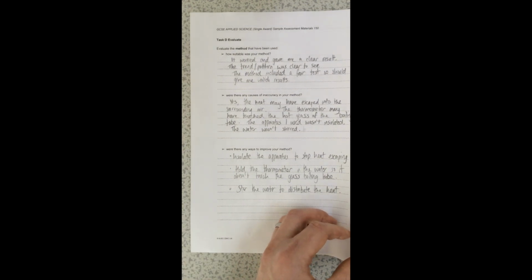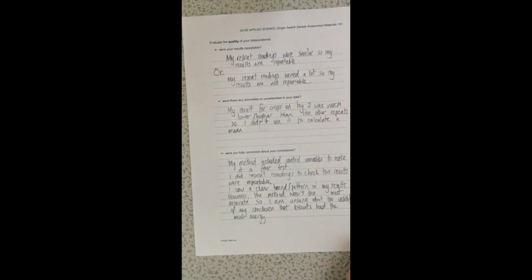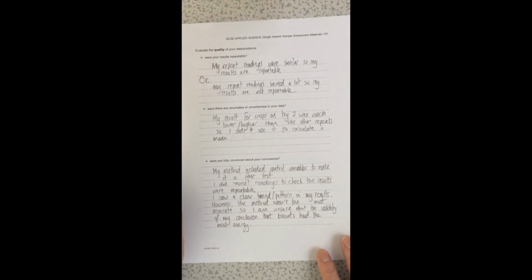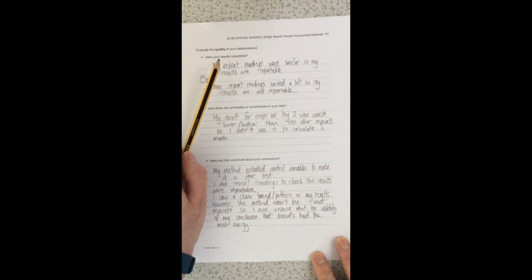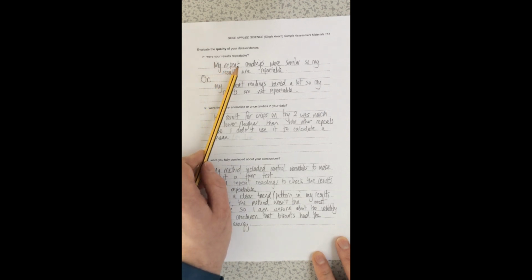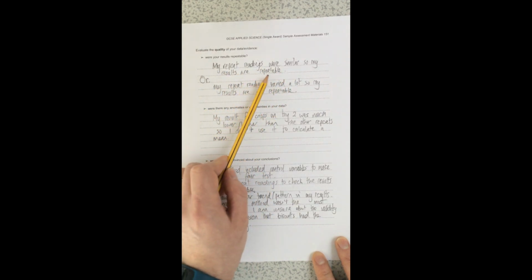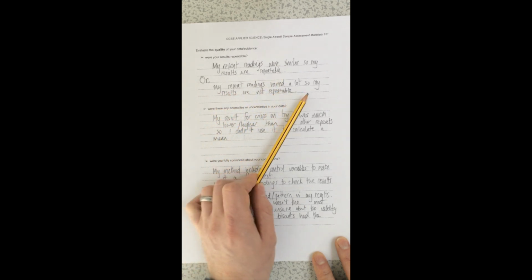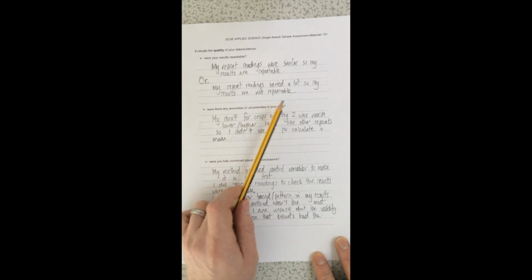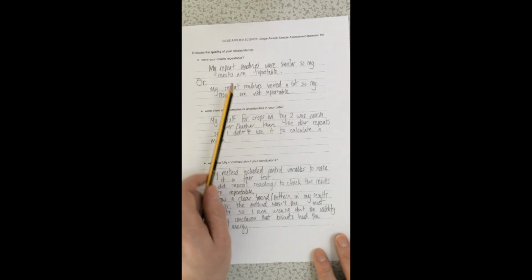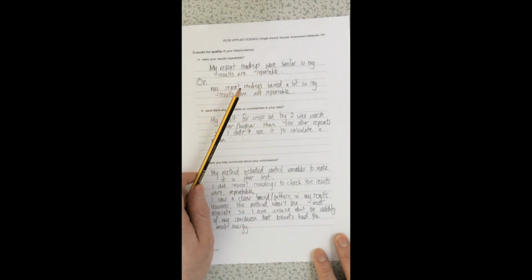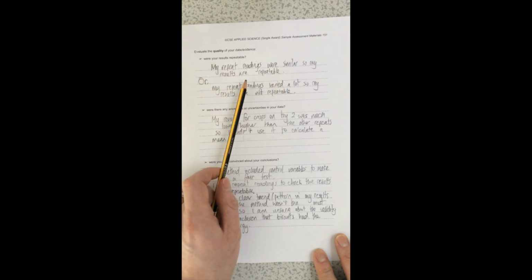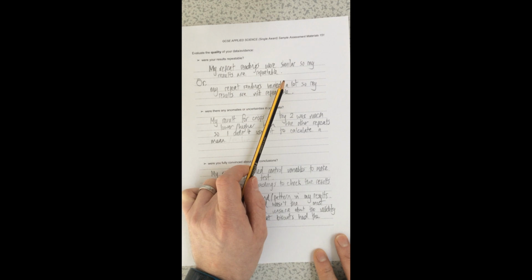And then the final part of the evaluation is to look at the quality of the data. Now here, were your results repeatable? These are the sentences you may want to use. You might want to say, my repeat readings were very similar, so my results are repeatable. Or, if your repeats varied a lot and were quite different, you would then say your results were not repeatable. We're not looking at reproducibility here because you shouldn't be looking at other groups' results. This is simply looking at your own results if you did repeats.